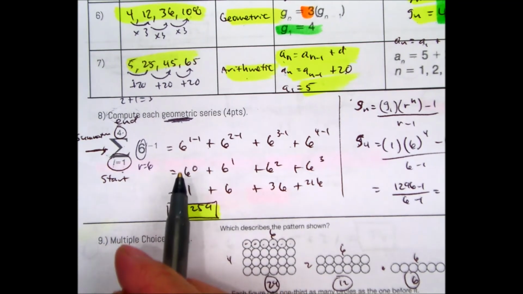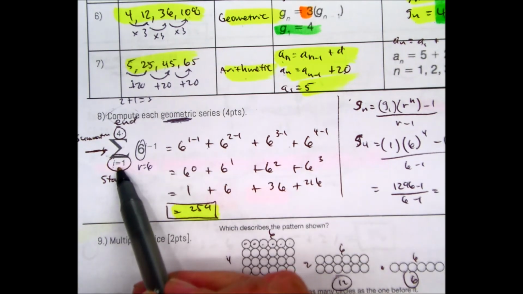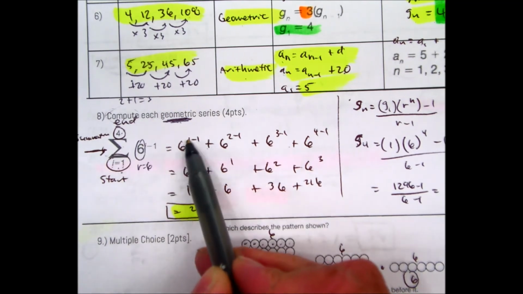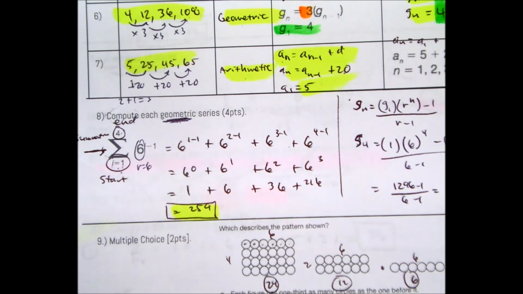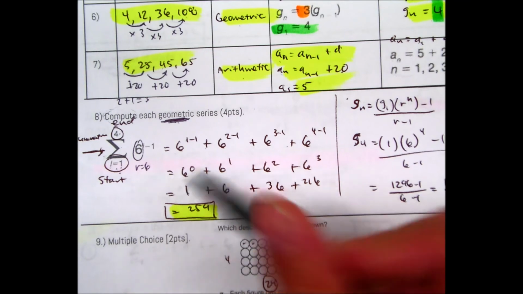Okay, so there's a couple of ways you could do this problem. Let me show you the one actually using this. You start with 1, so you put in 1 there. So you got 6 to the 1 minus 1. And 1 minus 1 is 0. Anything to the 0 power is 1.